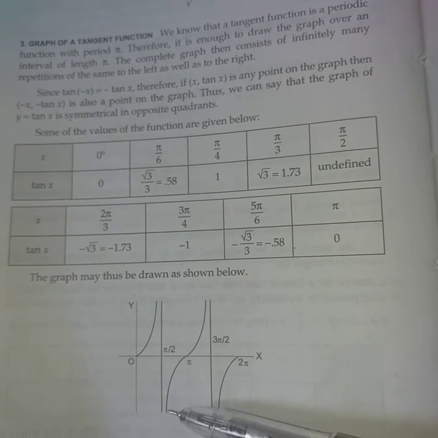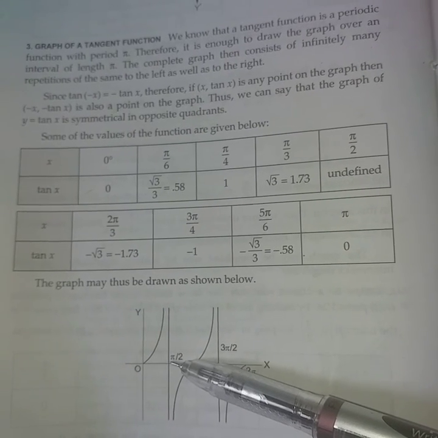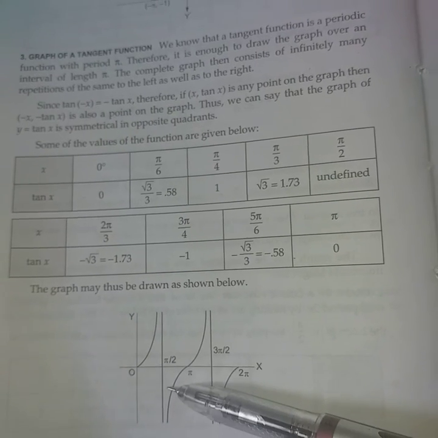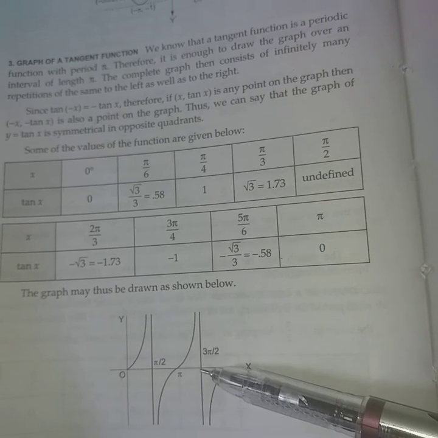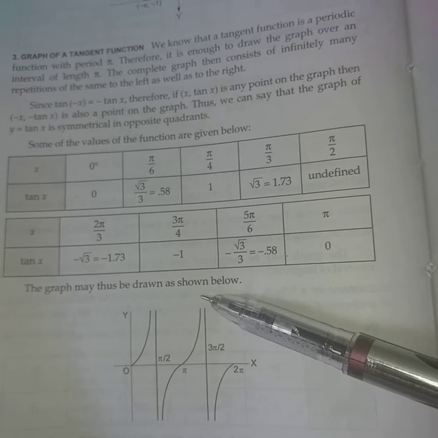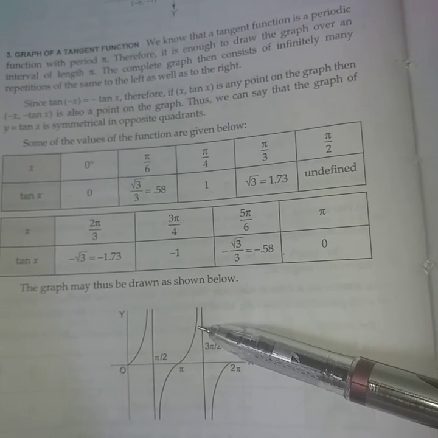Similarly, if we start again from a point slightly greater than pi by 2, it keeps increasing, and as it reaches 3 pi by 2, again it becomes discontinuous. At 3 pi by 2 it is again not defined.